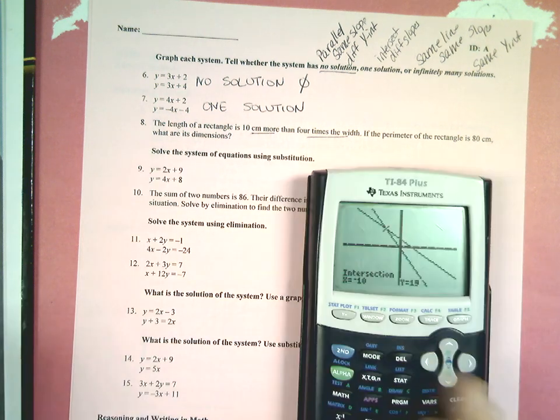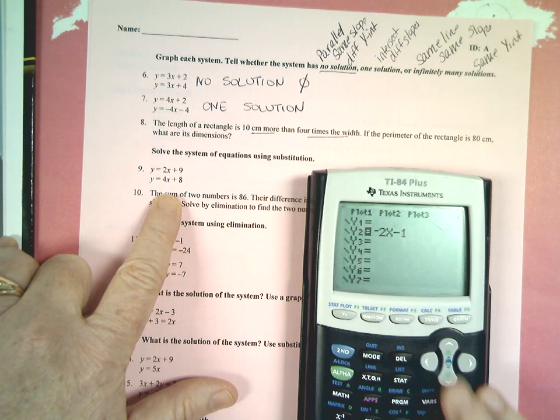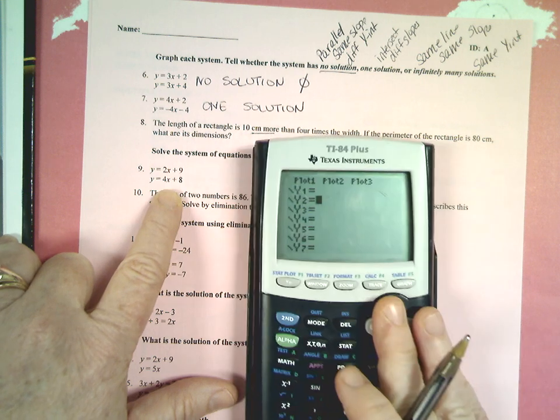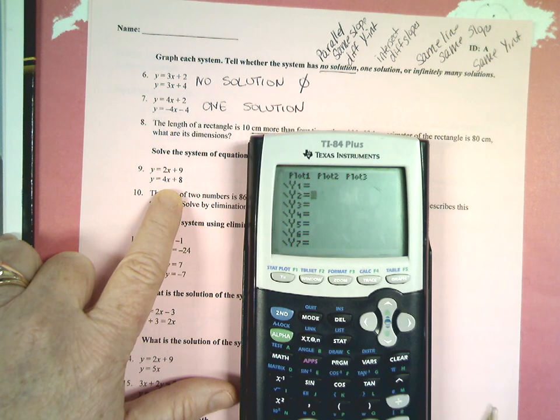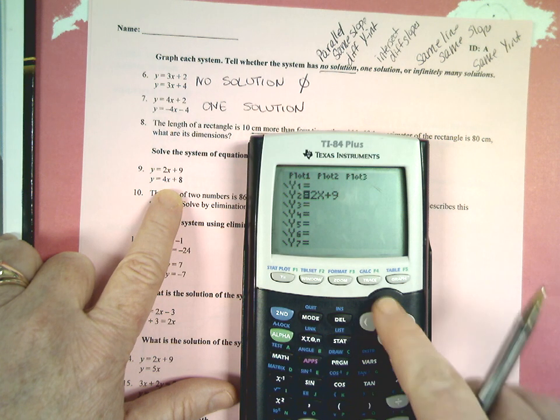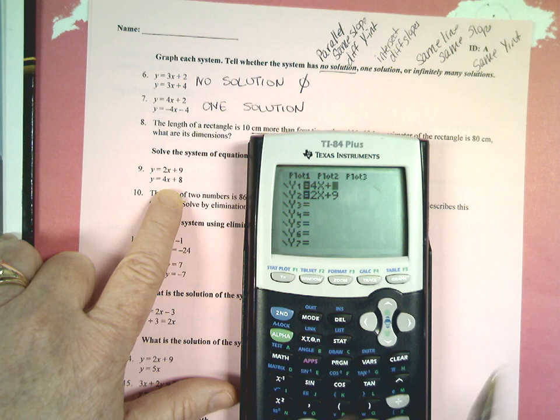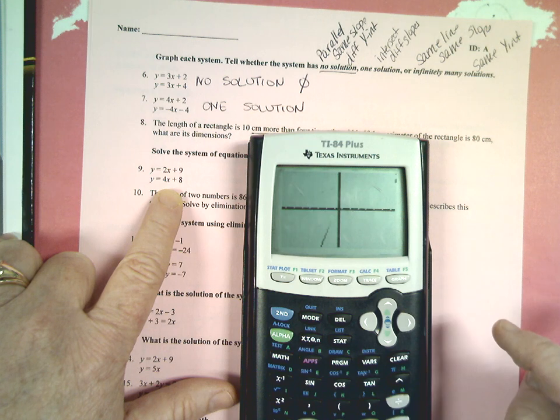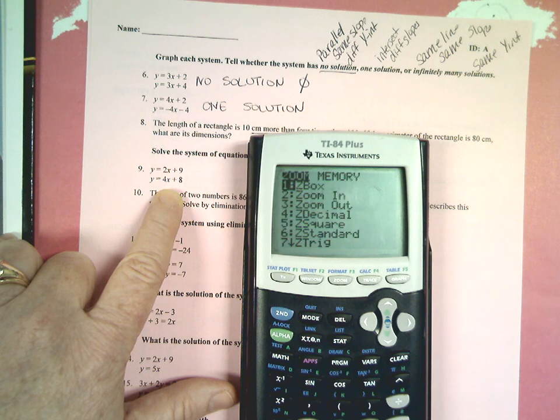Question 8. Question 9 says solve using substitution. But guys, I'm going to tell you, if it's set up for y equals, I put it in my calculator every time. 2x plus 9 and 4x plus 8. And we're going to graph it. When we see the intersection, you probably could have zoomed out.